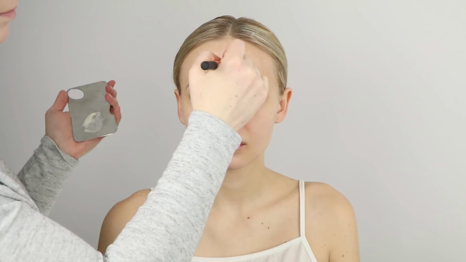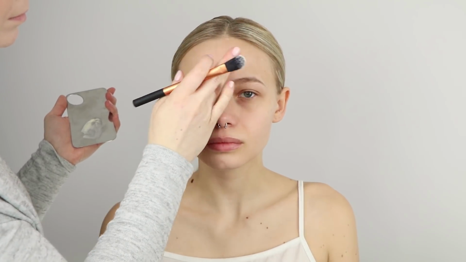Because this is a model test, I'm not really concerned with the longevity of the makeup, and I do want her skin looking as fresh as possible. This product leaves a little bit of residue on the skin that reads on camera as a dewy finish. So when we layer the Face Atelier foundation over this product and we use minimal powder, it's a beautiful effect on camera.